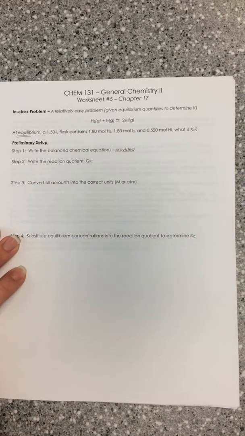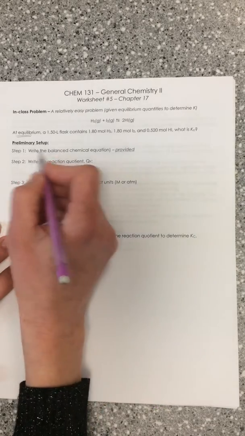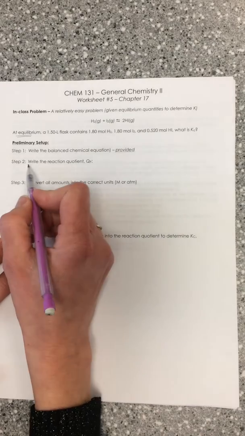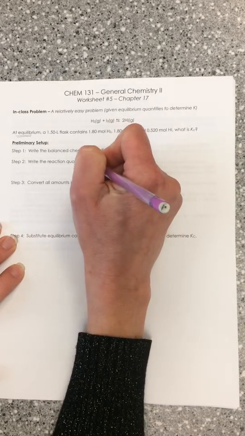We can consider equilibrium problems using a very systematic method for solving them. Generally I like to do this because when I give partial credit on exams and quizzes, you will get partial credit as you work through each of these steps. The first thing you always want to do is write a balanced chemical equation. In this case, the equation was provided and it's already balanced, so we don't need to do anything further. The second step is to write the reaction quotient.